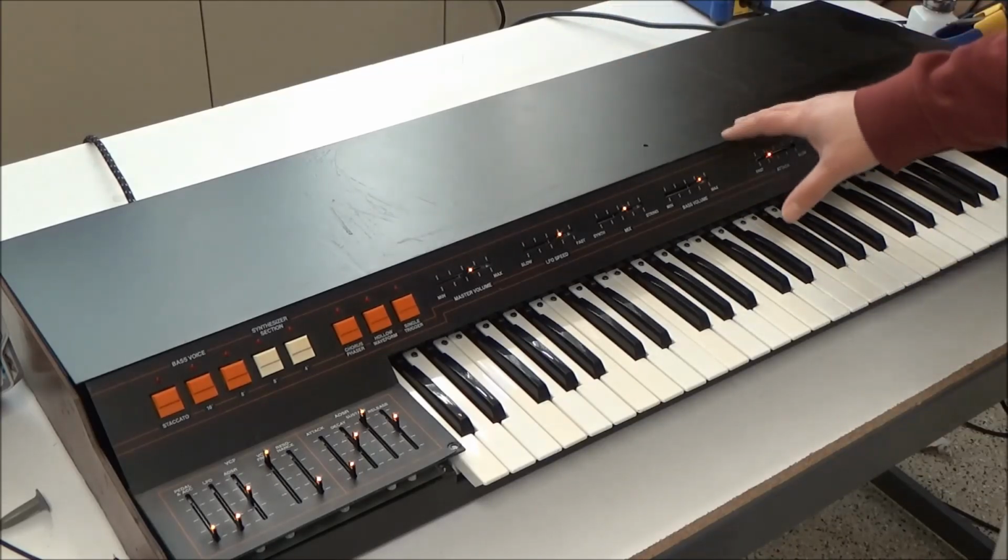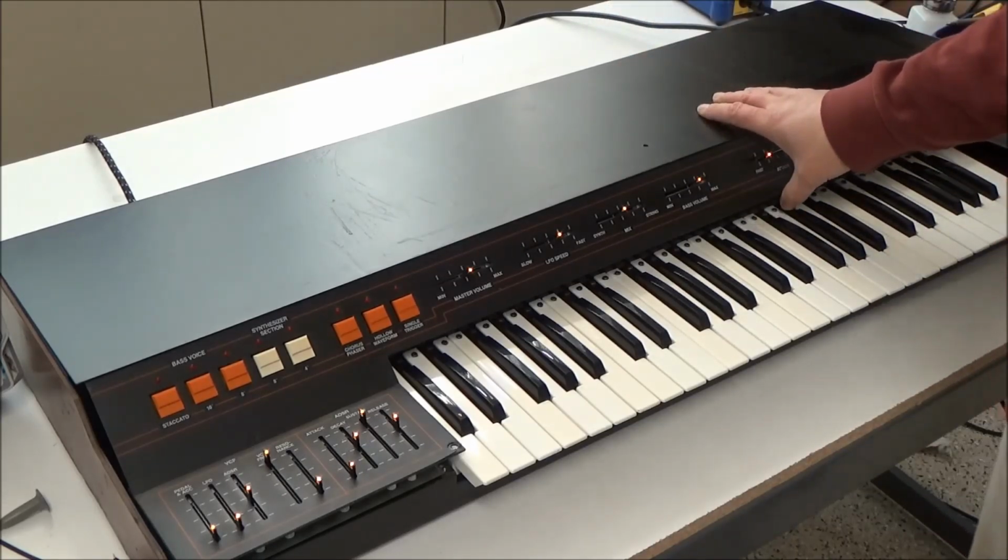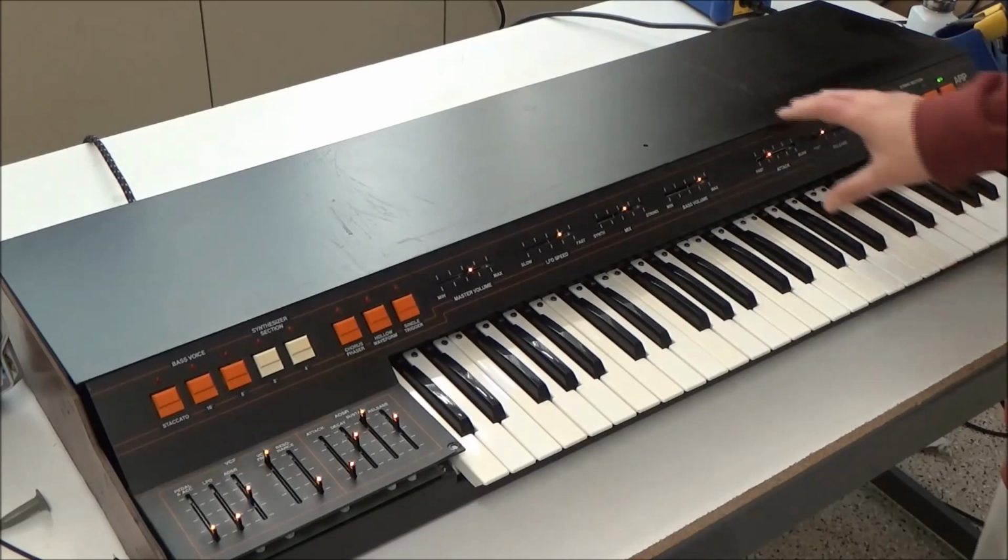So this ARP Omni 2 is ready to get calibrated and find a new home. It'll be for sale on my website pretty soon.